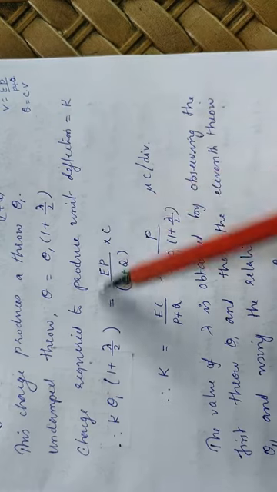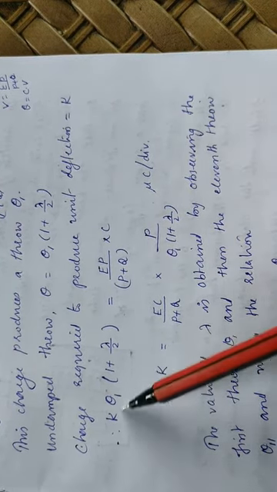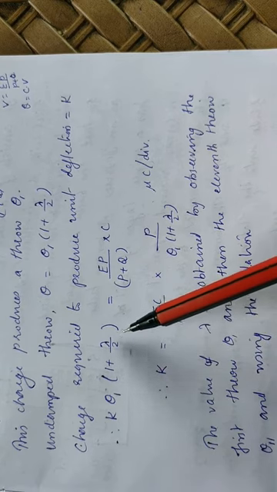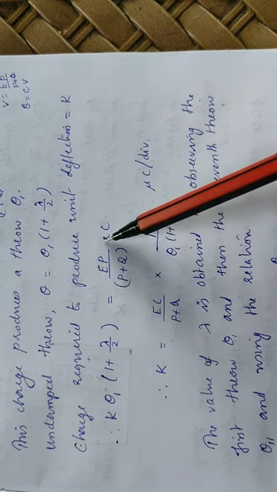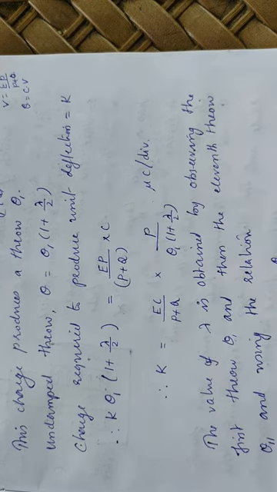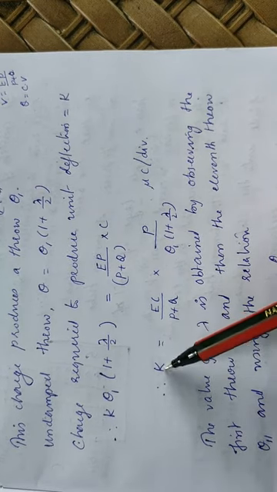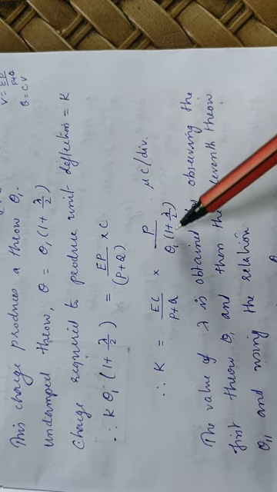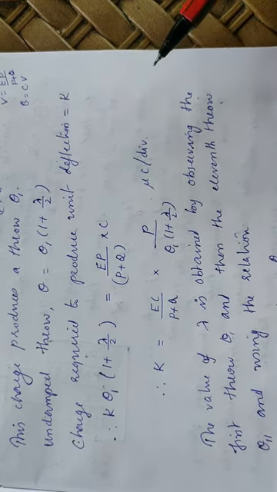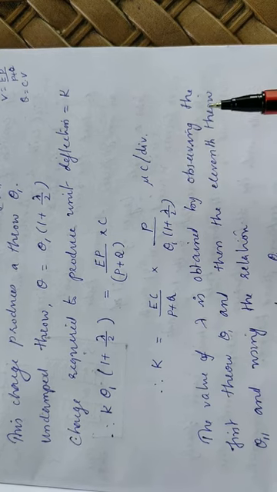So we can write K into theta 1 into 1 plus lambda by 2 is equal to EP by P plus Q into C. So we will get K as EC by P plus Q into P by theta 1 into 1 plus lambda by 2 microcoulomb per division, which is the charge sensitiveness or figure of merit of the ballistic galvanometer.